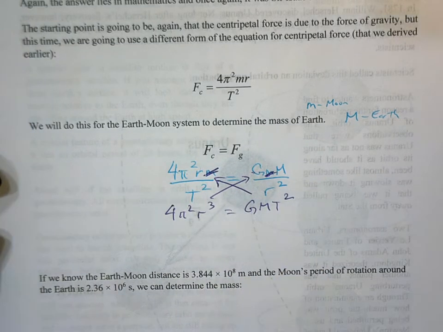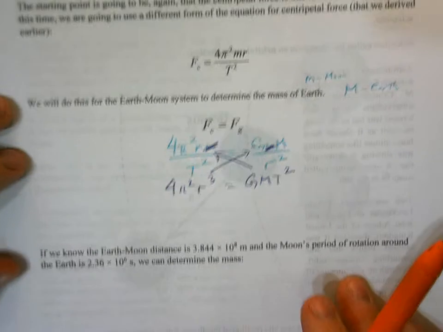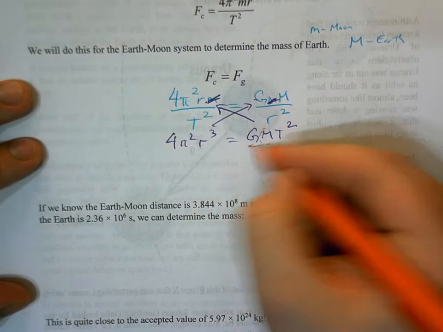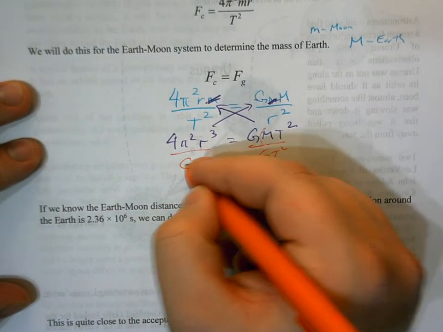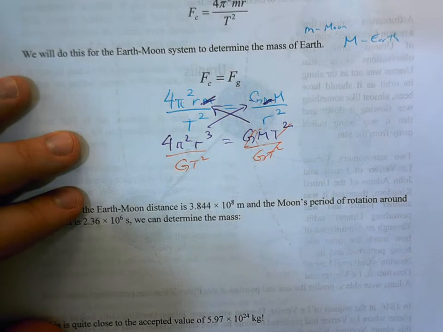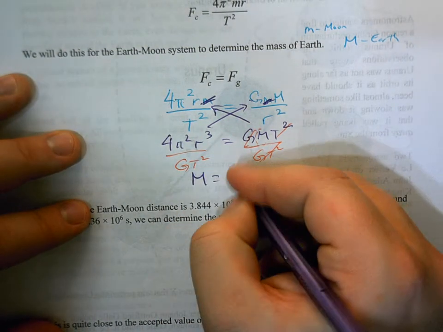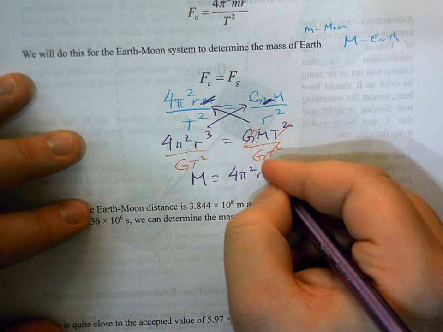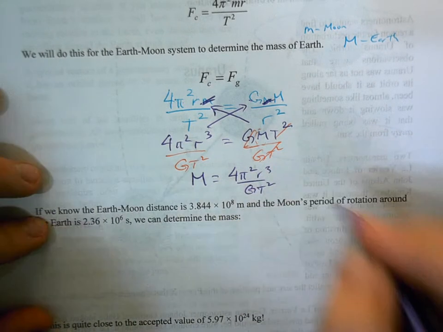So I'm going to get this. My objective is to determine the mass of the Earth. So I want this m, we're going to divide both sides by GT squared. So what this is going to do is give me an equation for the mass of the Earth. We have this 4 pi squared r cubed over GT squared.